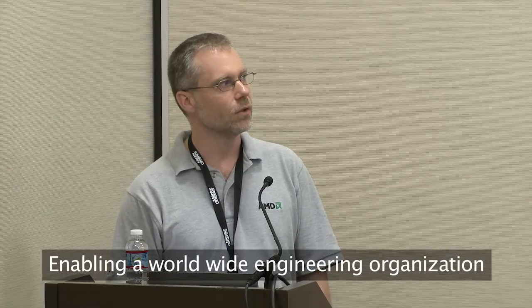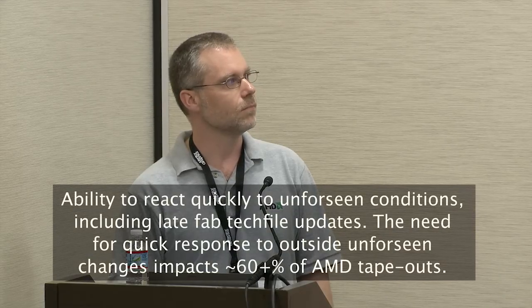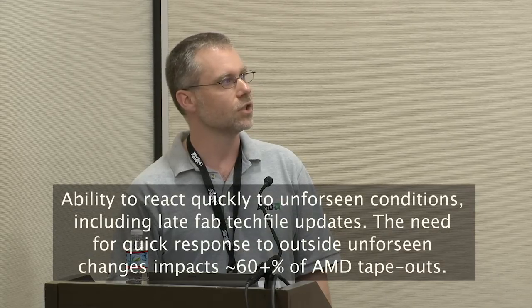Enabling a worldwide engineering organization. Again, making sure that everyone is aligned to the definitions and the proper frameworks is incredibly important just to minimize mishaps. And the ability to react quickly to unforeseen conditions, including late fab tech files and whatnot.